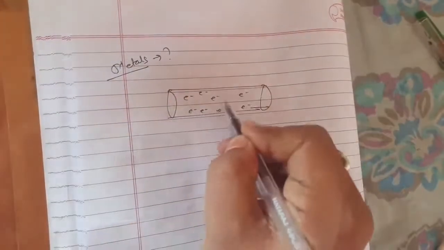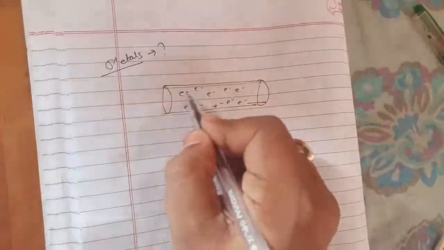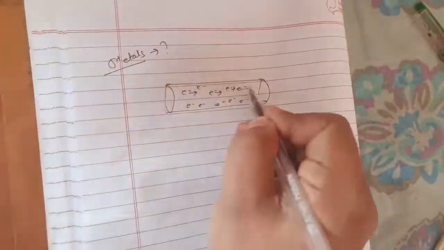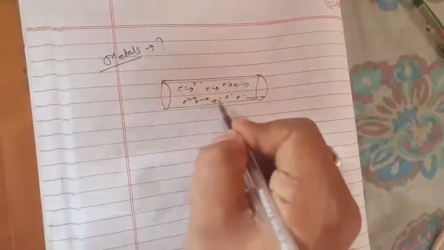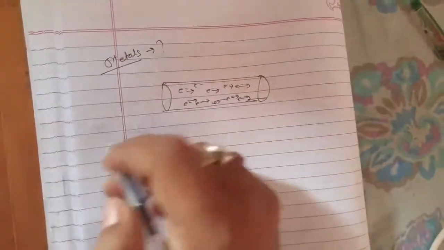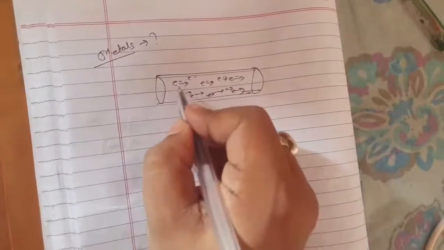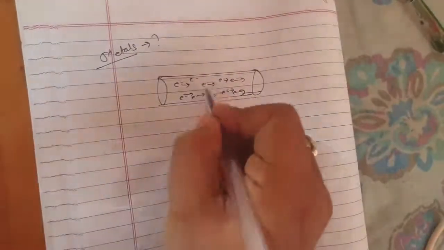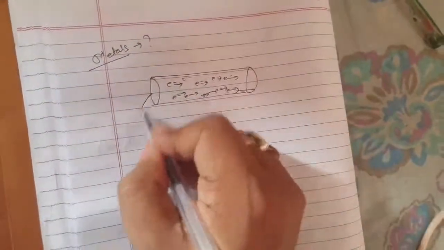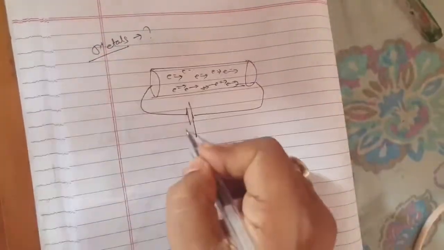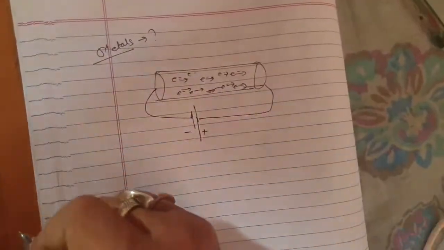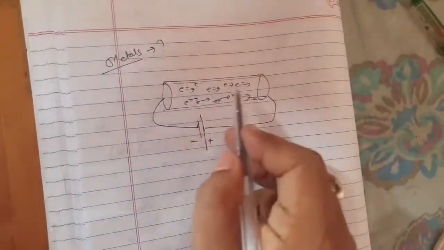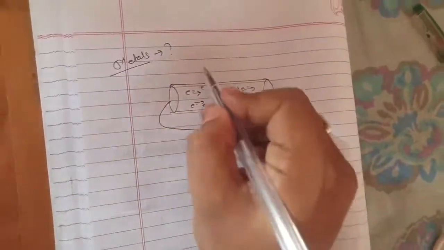Right or wrong? When the free electrons go this side, then we can say yes, electricity is conducted. It was at first moving randomly here and there, but it is going in a particular direction because you have applied a particular voltage maybe. Are you getting my point? The higher the voltage, the faster it will run. So that is the basic thing.